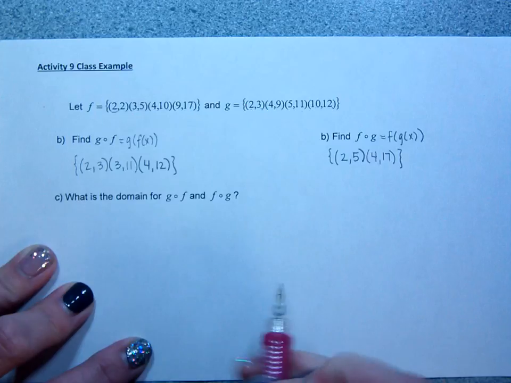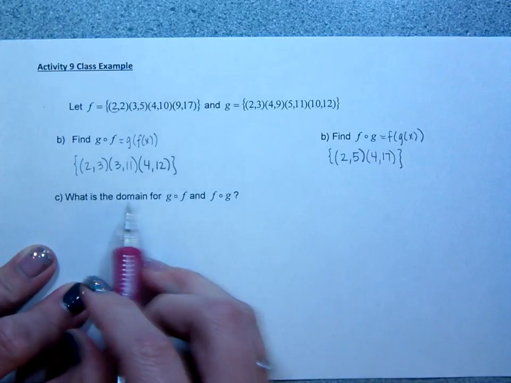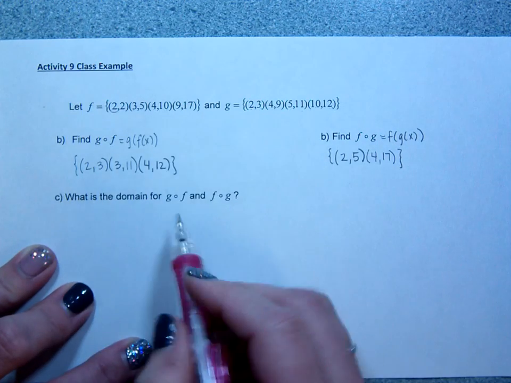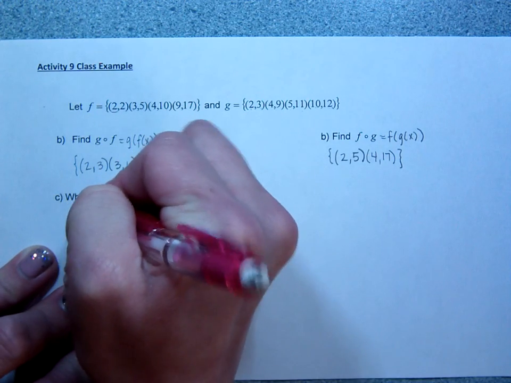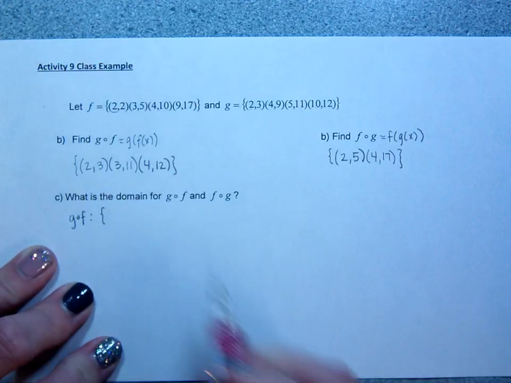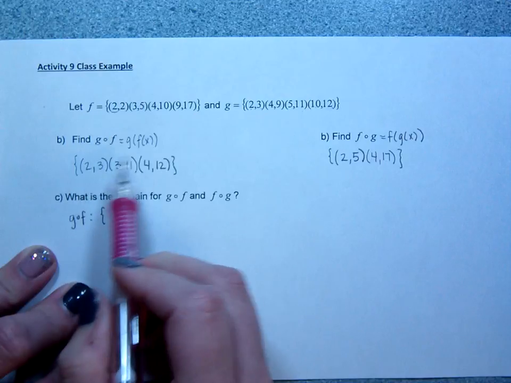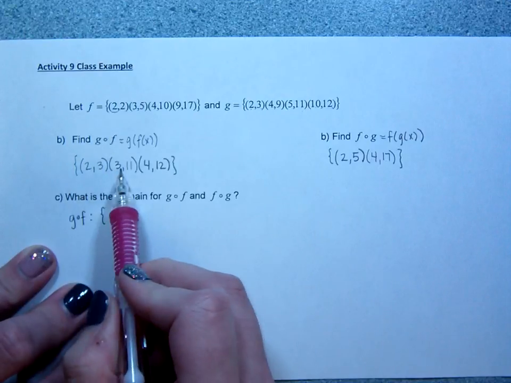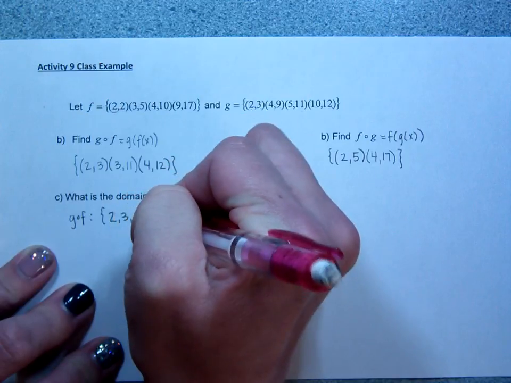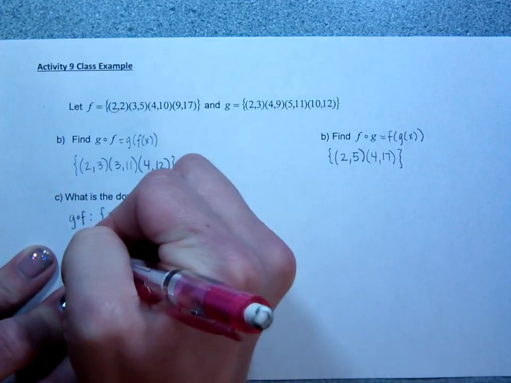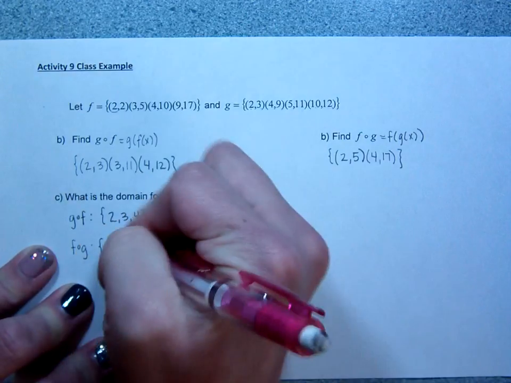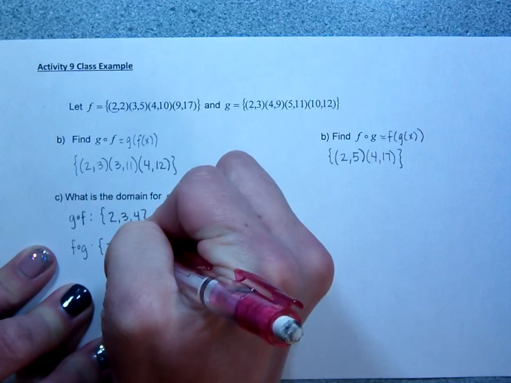Finally, for domain, you're just looking at your inputs. Remember, your domain is just your inputs. So we're looking at our inputs that we had up here for each of these. For g of f, that's this one. So our domain, our inputs here were 2, 3, and 4. So I'm just going to list those out: 2, 3, 4. And then same idea for f of g: 2 and 4. And that's it.